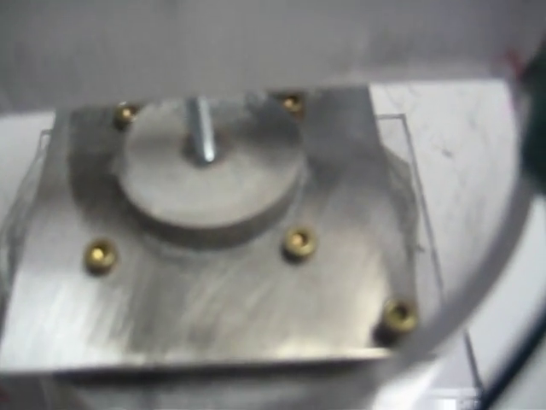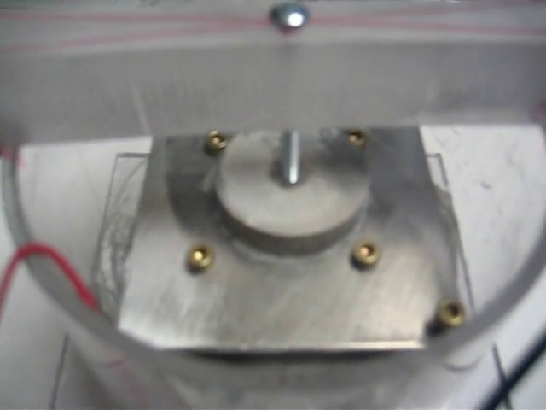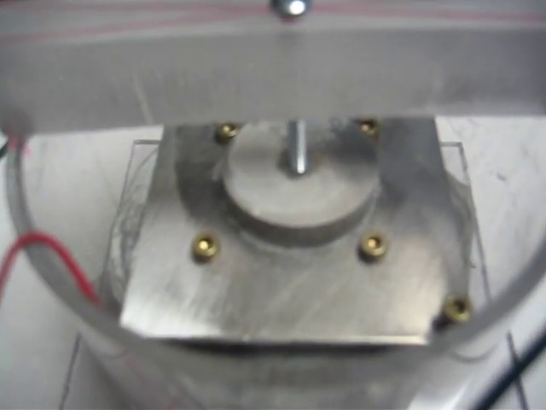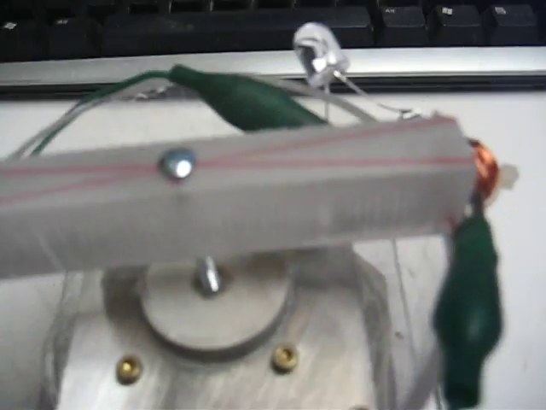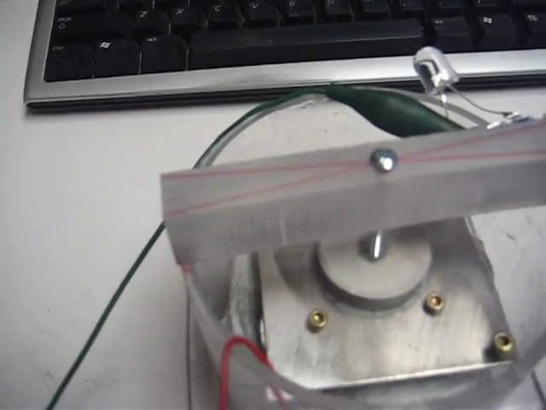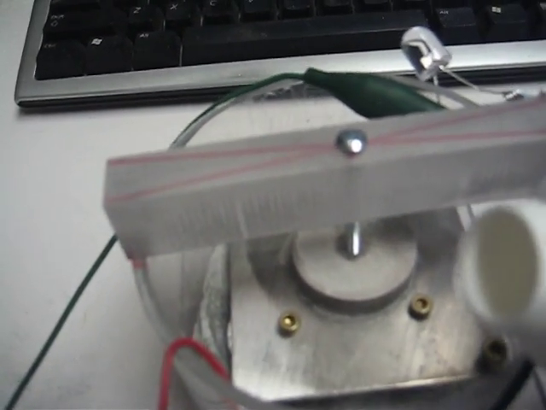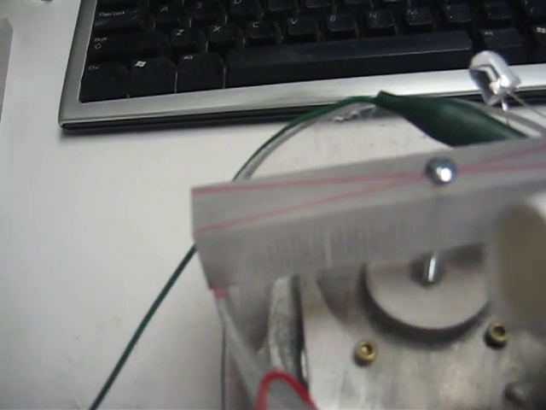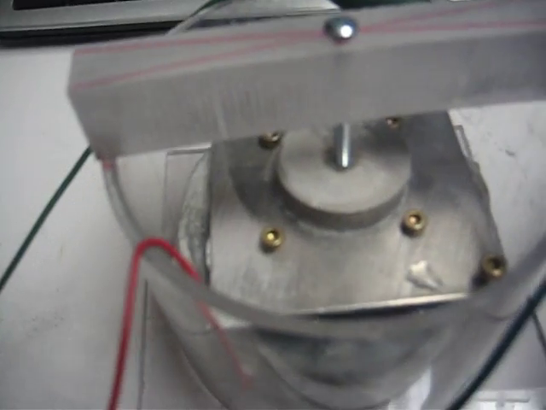Okay, but something interesting is, I told you earlier to look up borax. Borax makes a pretty powerful cell. So I'm going to add this borax to it. Let it soak in there, just like that.